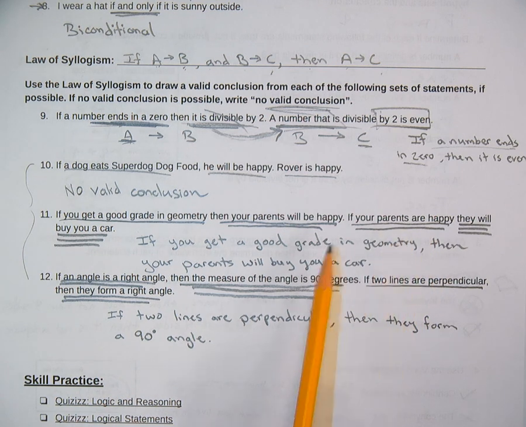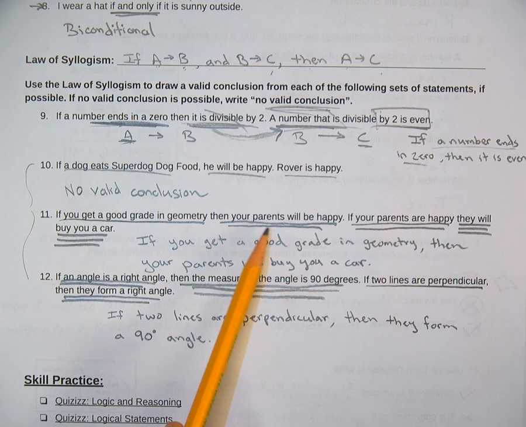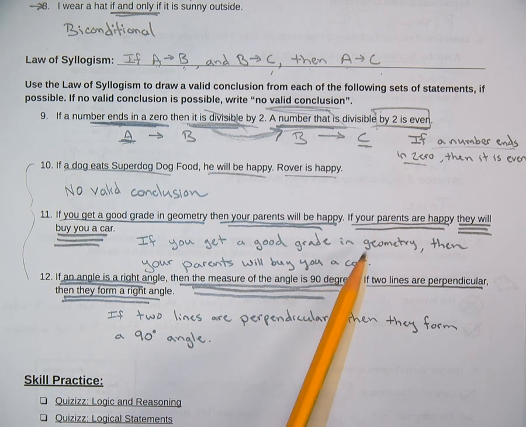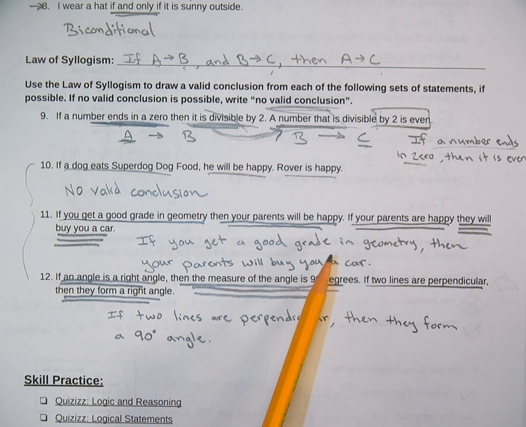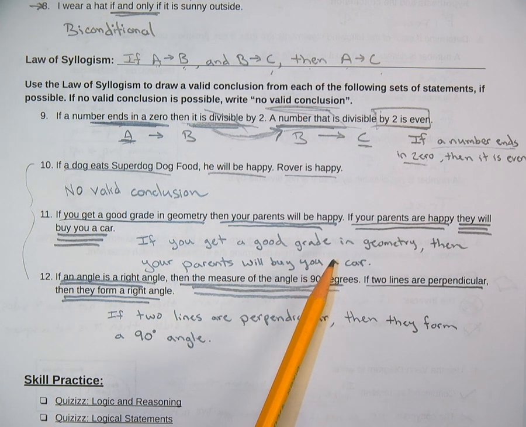The second sentence is probably a false statement for most of you. If your parents are happy, they're going to buy you a car. I bet the first statement's probably true. If you get a good grade in geometry, your parents will be happy. But the final conclusion here, while it is a logical, valid argument, it is not a true statement because it doesn't reflect reality. Try to remember the difference between those things.